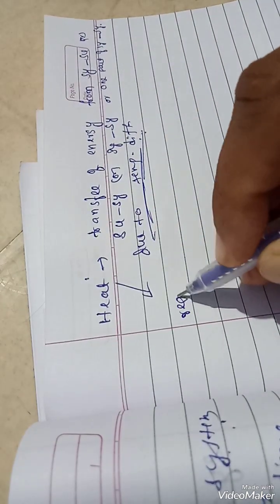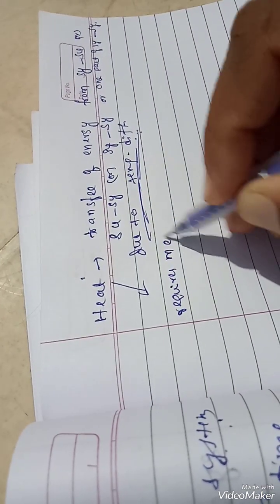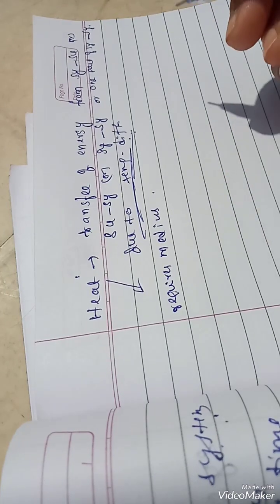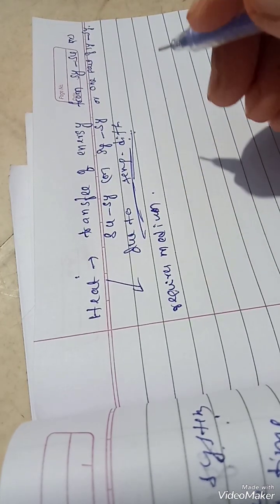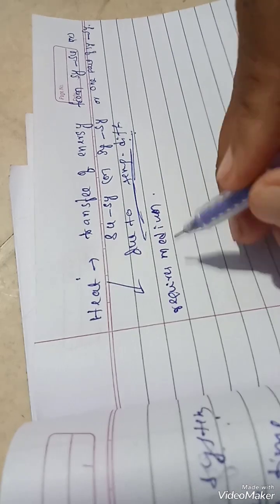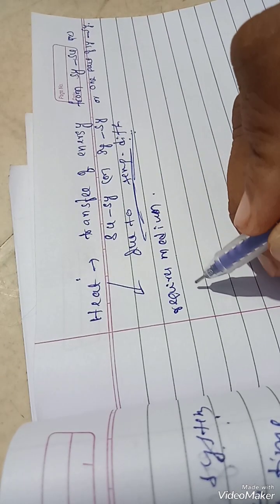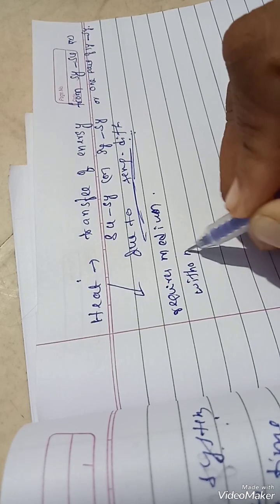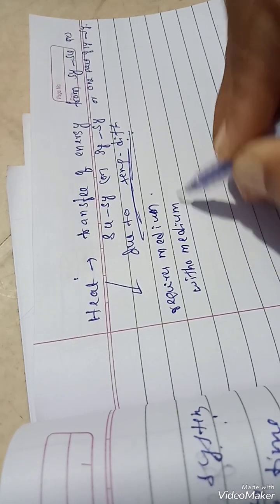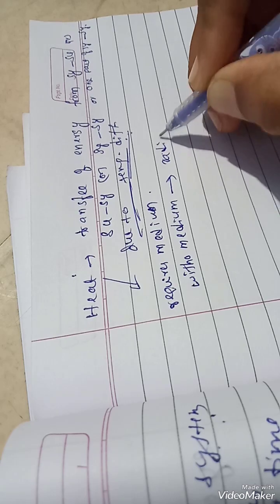This requires a medium to travel. Now, as the situation came, even the transfer of heat takes place without a medium. What do we call that? Radiation.